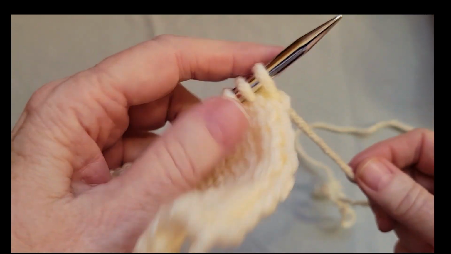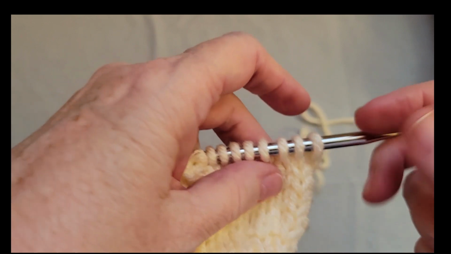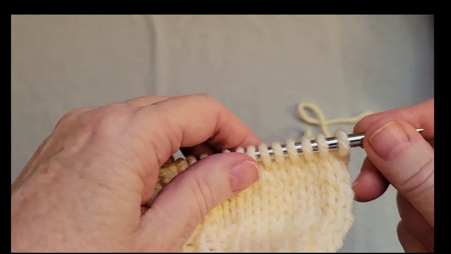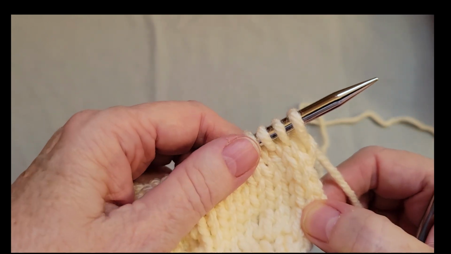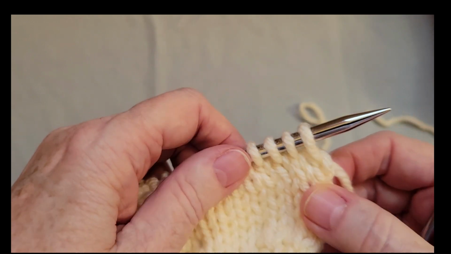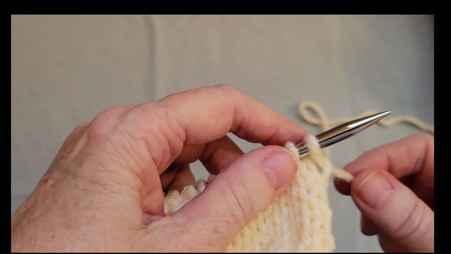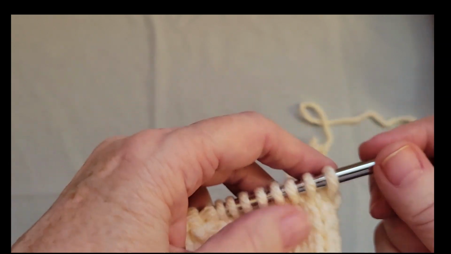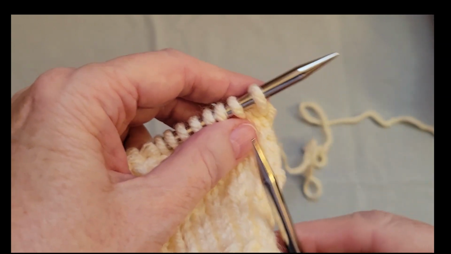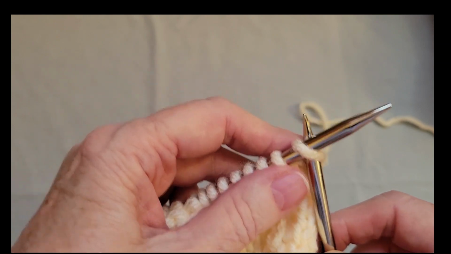The second increase I'm going to show you is called a yarnover. It's abbreviated YO. You will sometimes see it abbreviated as YN or YIF, which stands for yarn in front or yarn over the needle.